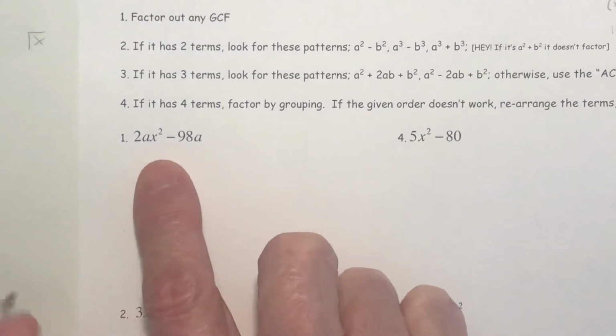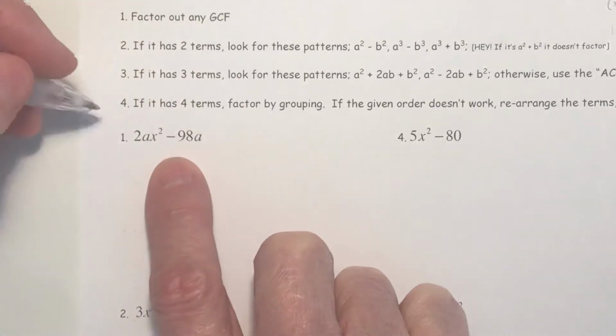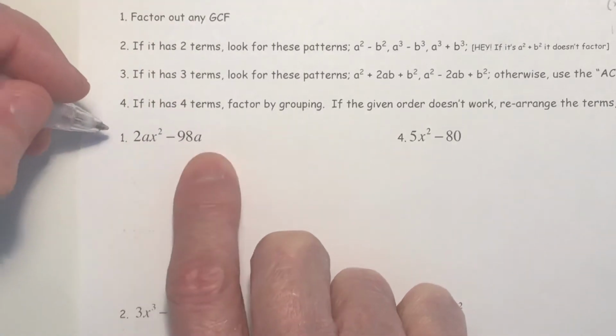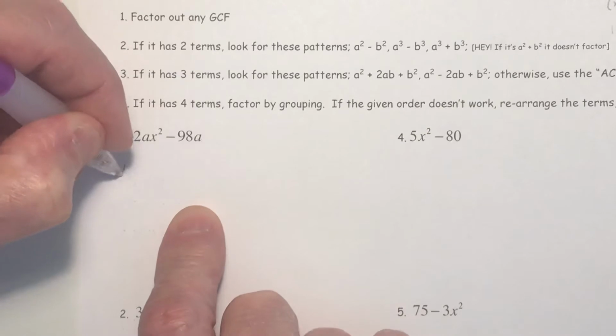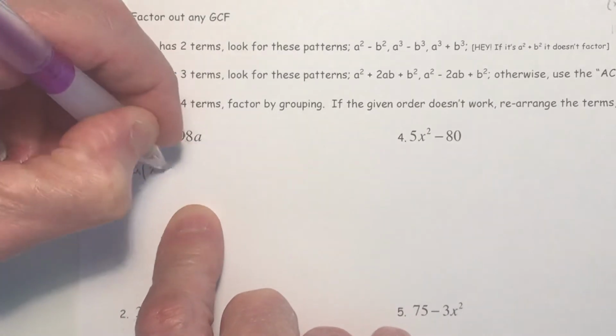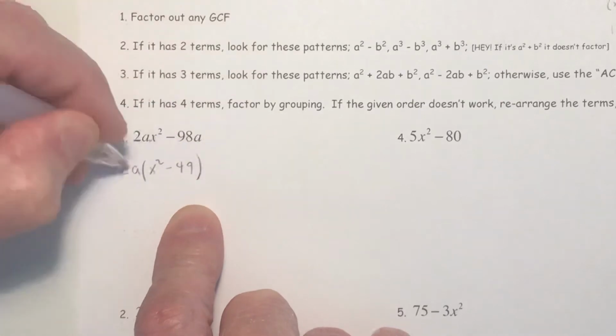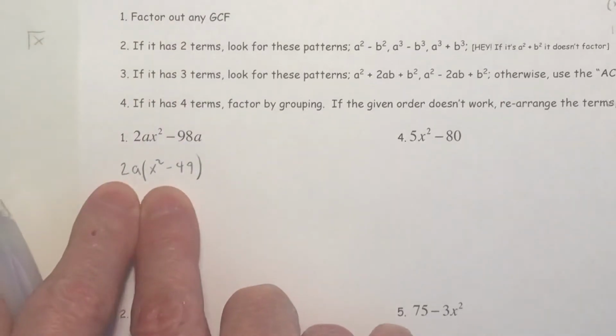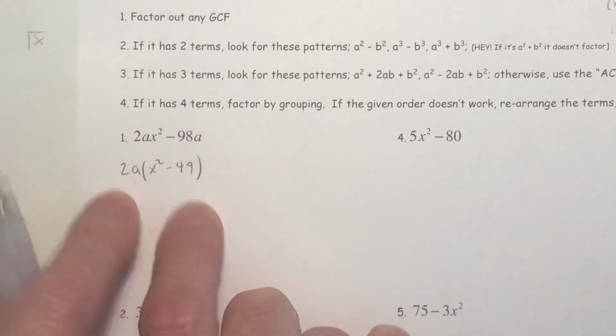For this first one, I see a common factor of 2 and also the a. I can write this as 2a times what? x squared minus 49. Does that look appropriate? That's 2ax squared minus 98a.